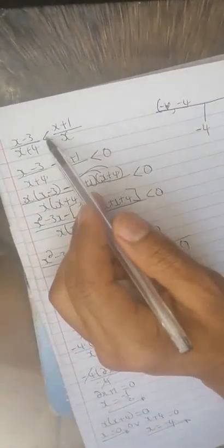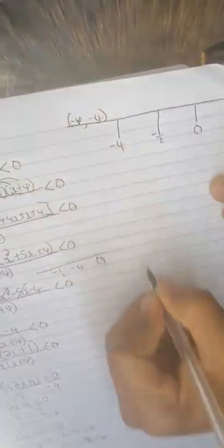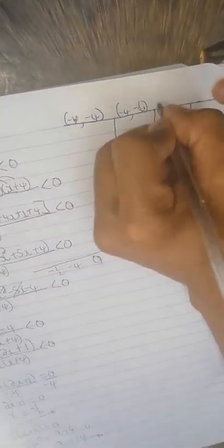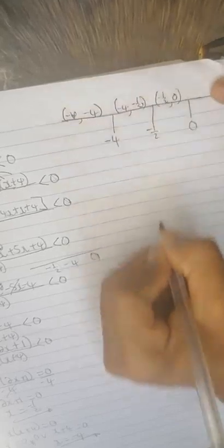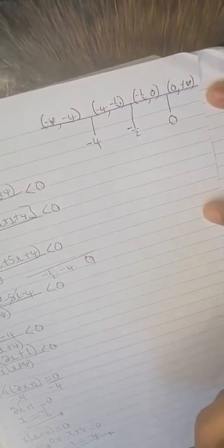After I have done this, remember what we are saying. We are moving from negative infinity to minus 4. Remember what the inequality sign says, less than. So all these values are not part of the solution because it's not less or equal. So I'm going to do this. Very important. Here I am between minus 4 and minus 1/2. Minus 1/2 and 0. And here 0 to infinity. Very important that we understand this.